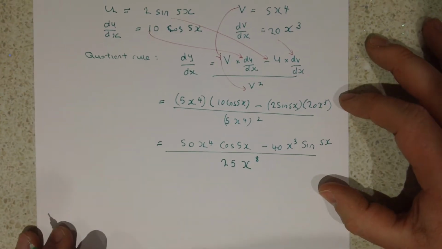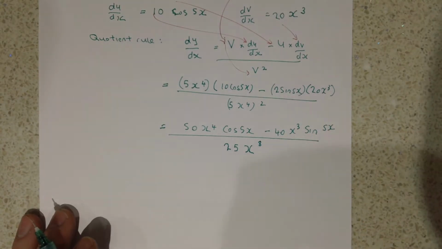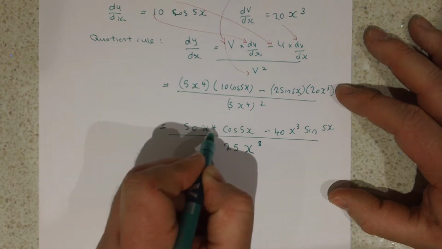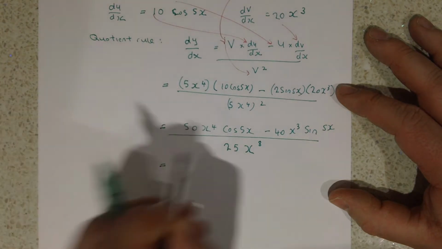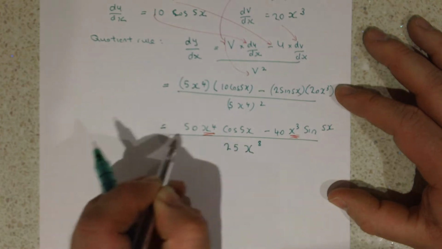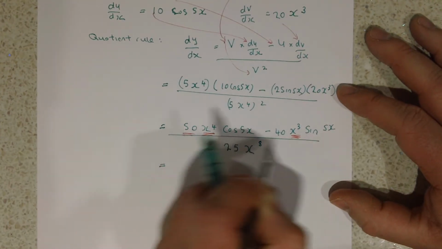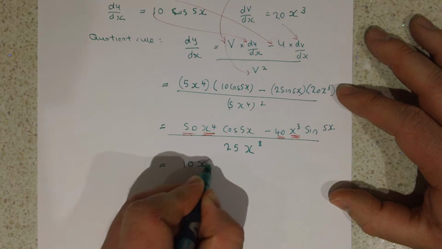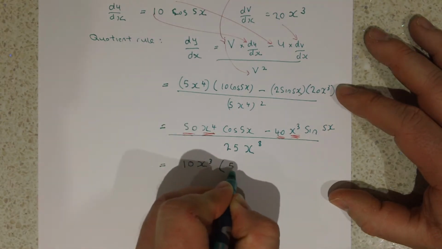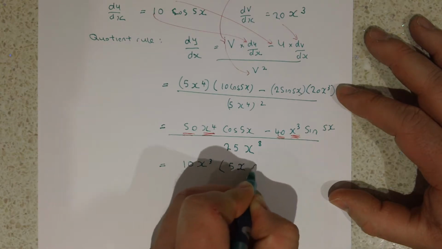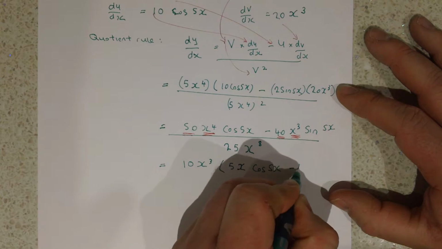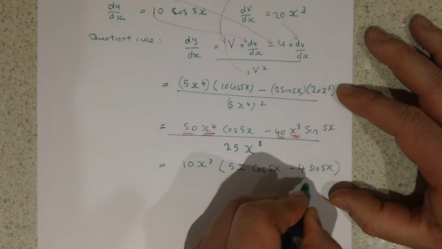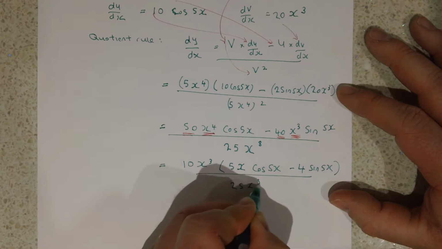Now can we simplify this a little bit further? So what can we take out that's common in the top line? We can certainly take out x cubed. And we can also take out 10. So we have 10x cubed upon 5x cosine 5x minus 4 sine 5x, all divided by 25x to the power 8.